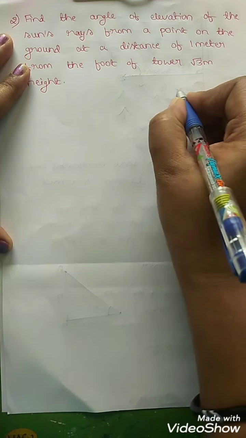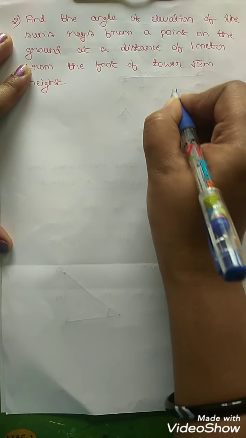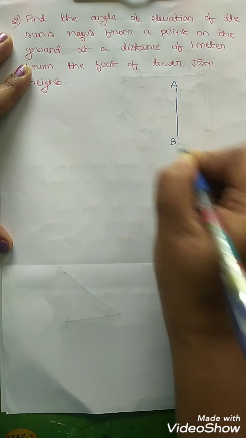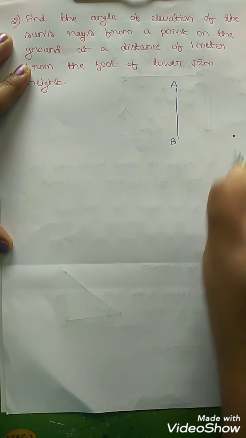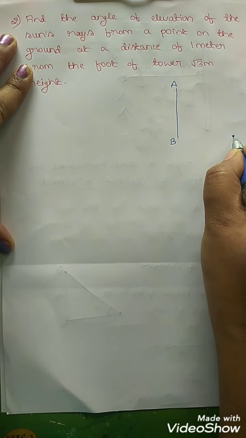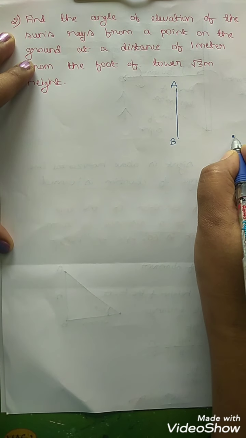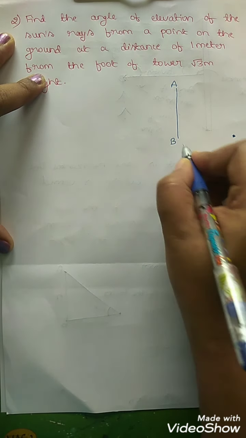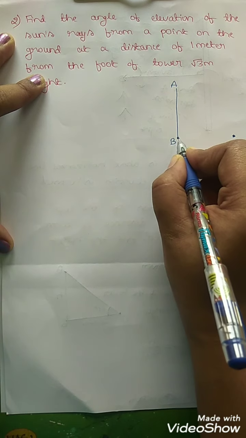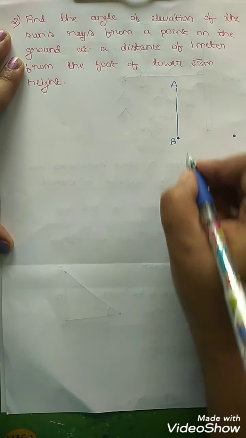See, suppose AB is the tower. O is the point of observation, a point on the ground. This point on the ground is 1 meter from the foot of the tower. B is the foot of the tower.